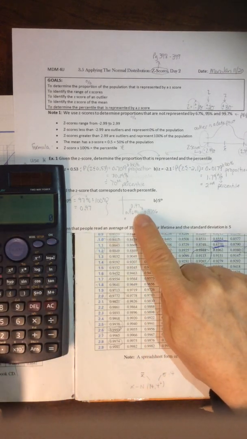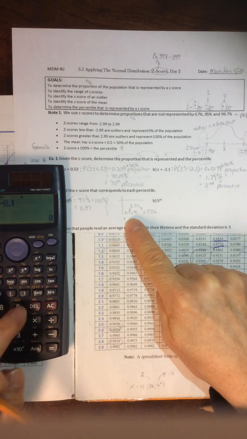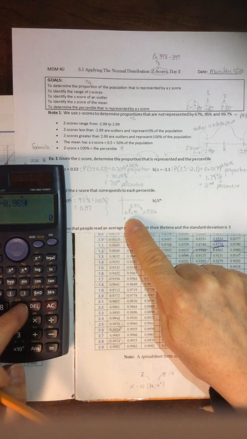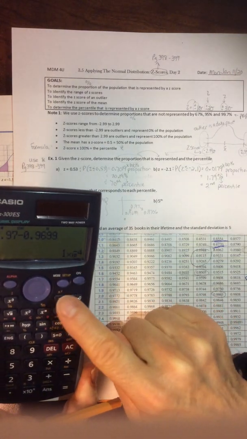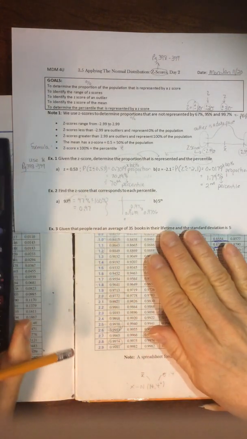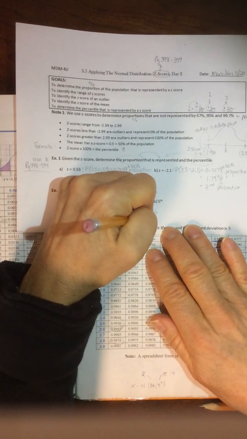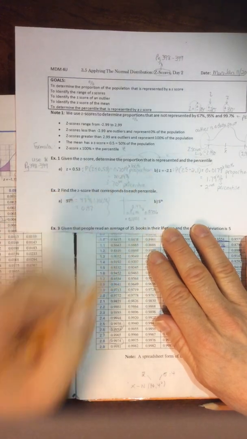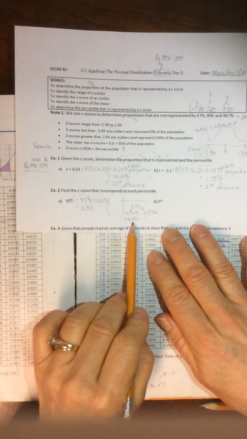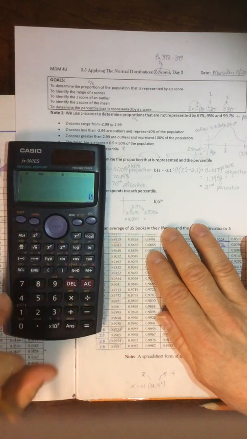So you take your 0.97 minus 0.9699. What's the difference? That's scientific notation. It means move the decimal 4 places to the left. So 0.0001. Okay, so that's pretty small of a difference. Or you could do this in your head. You don't have to use the calculator if you can do it in your head.